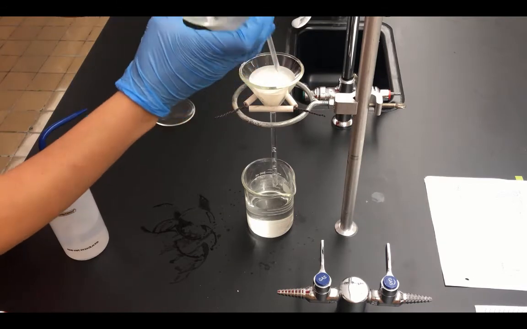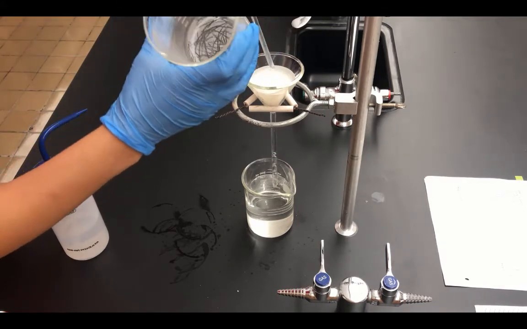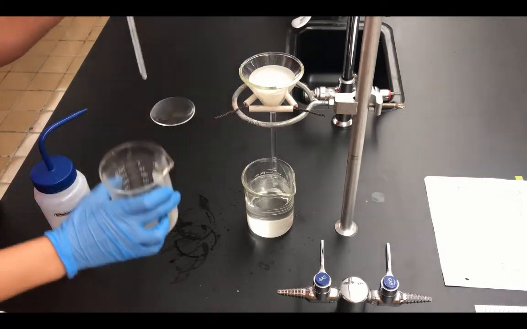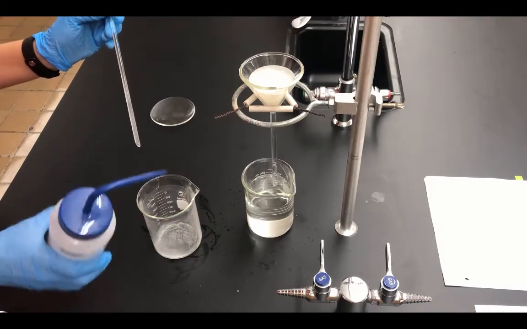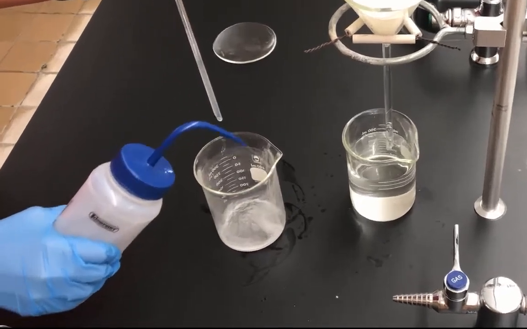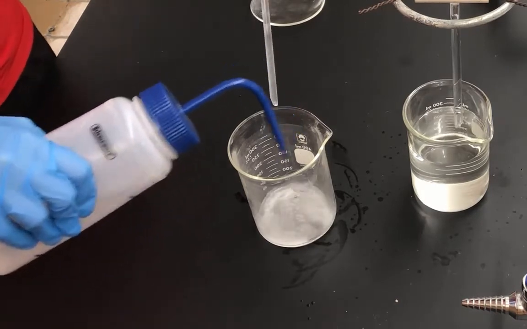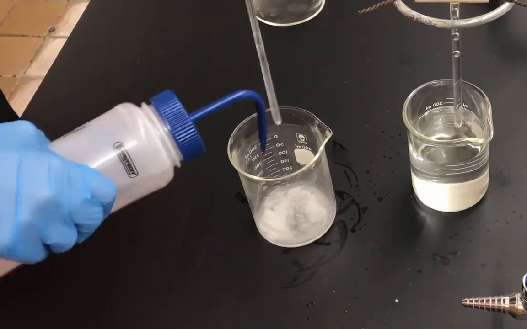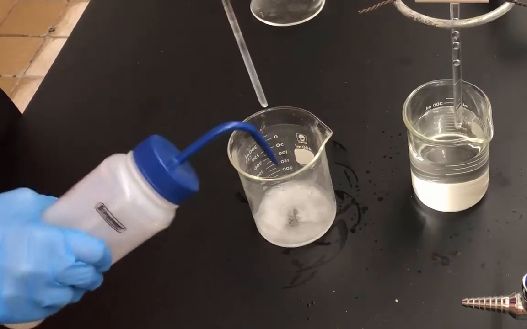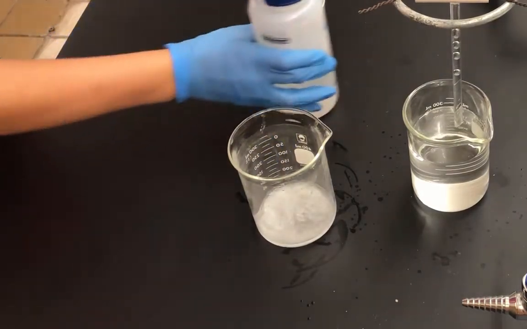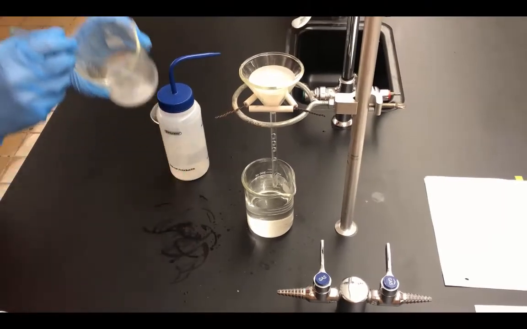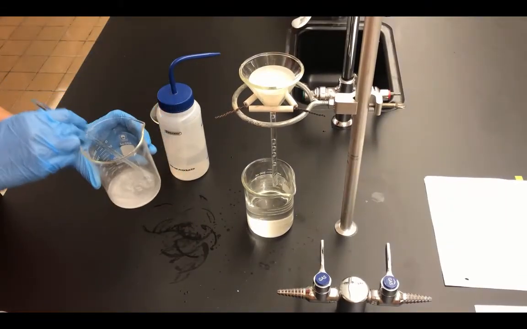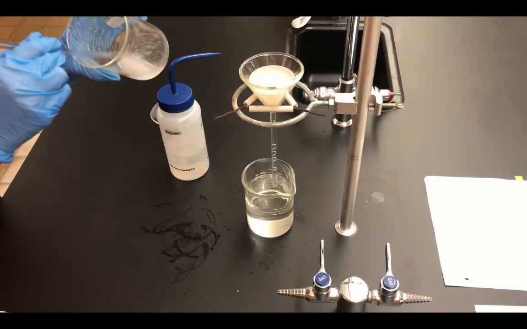And what you'll notice is that there's a lot of white solid in this beaker. So we're going to use the distilled water, and we're just going to squirt the inside of the beaker. Now, you don't want too much water, because all of the water that you're squirting into the beaker still has to go through the funnel. So what you want to do is try to get the sides. You can use the stirring rod, try to scrape the bottom.